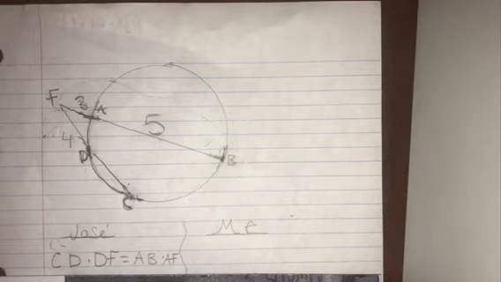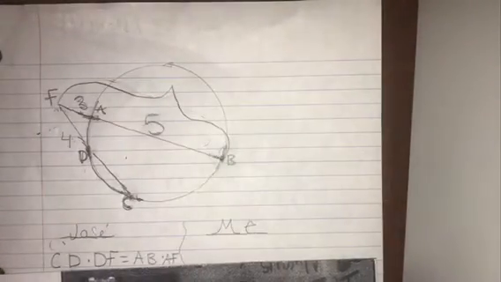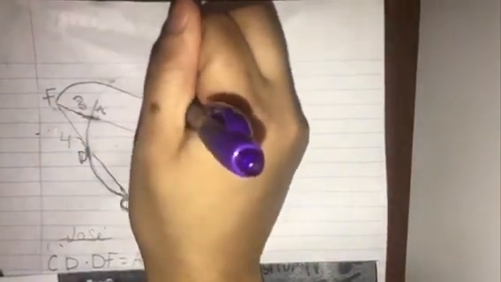First off, Jose started off all wrong because that is the incorrect formula. So when you're dealing with two secants, you would take the whole. Actually, let me do this with color to make it more organized. You'll take the whole. Some technical difficulties.